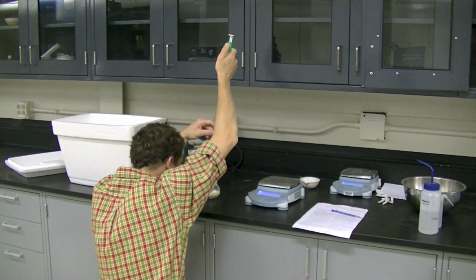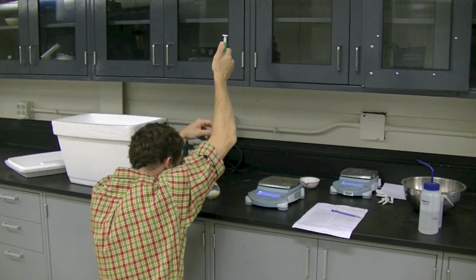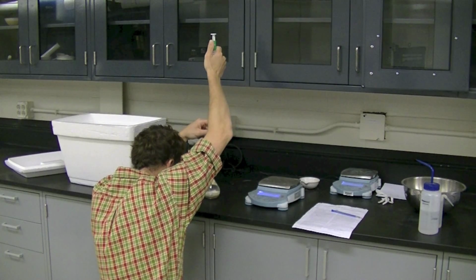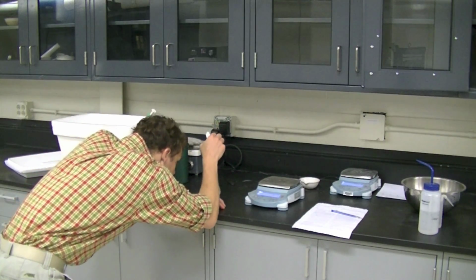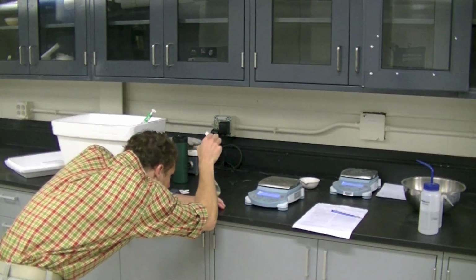Adjust the water level so that the bottom of the meniscus is at the mark. If water is to be removed, use a paper towel. Be sure that the inner portion of the flask above the calibration mark is dry, as well as the outside.